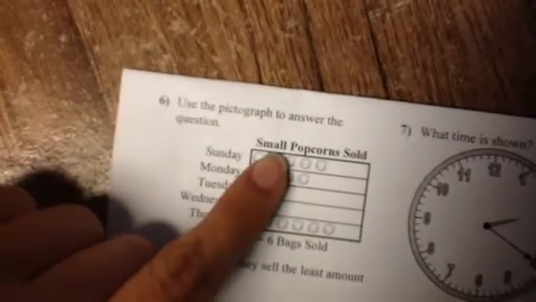All right, number 6 here, it says use the pictograph right here to answer the questions. All right, the title, all graphs have a title, small popcorns sold. So let's look, Sunday, Monday, Tuesday, Wednesday, Thursday. Now there's a key right here that says each little tiny popcorn equals 6 bags sold. So every time you see a little popcorn like that, that means 6.